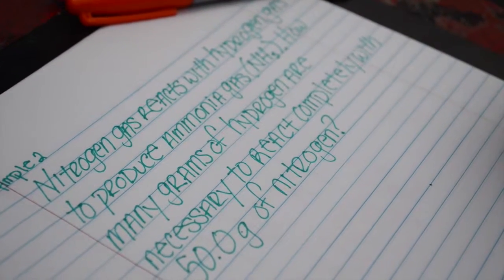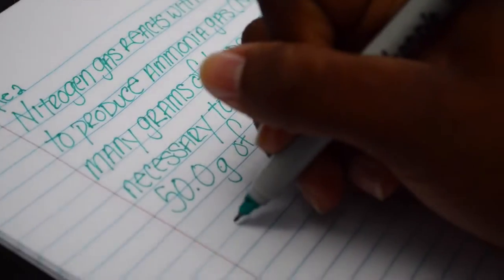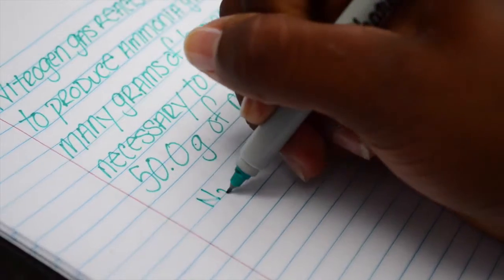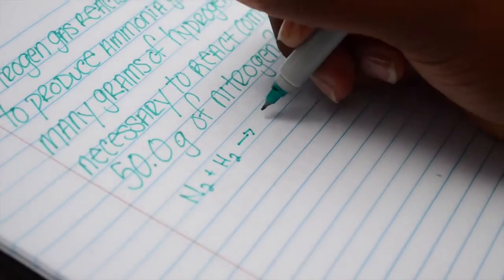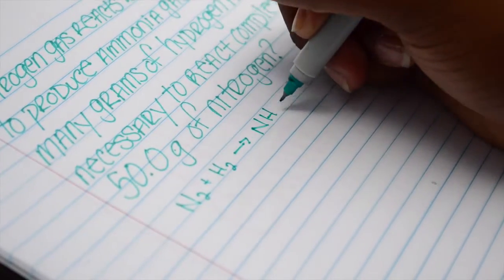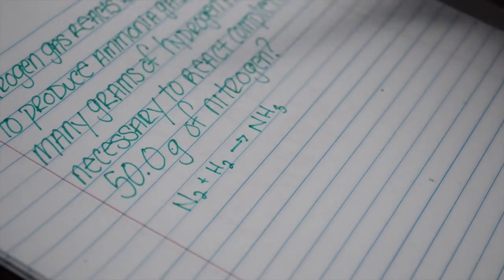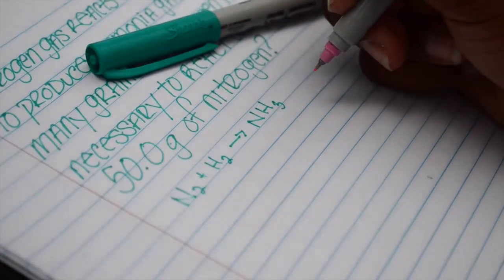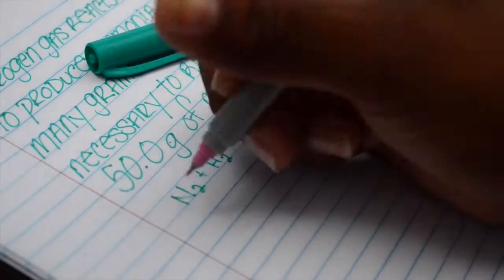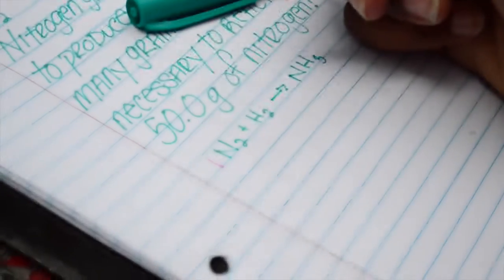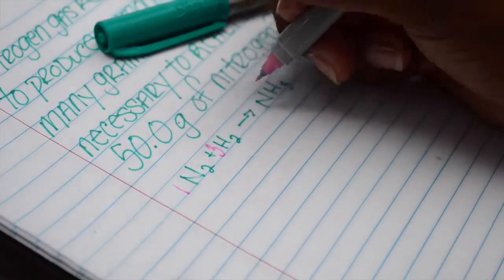So first, you want to write out your equation, which is N2 plus H2 to form NH3. Next, what you want to do is balance out the equation. So you put 1 in front of the N2, 3 in front of the H2, and 2 in front of the NH3.